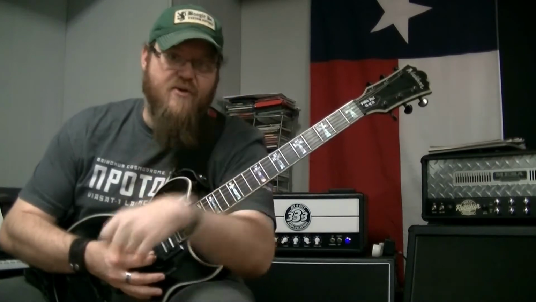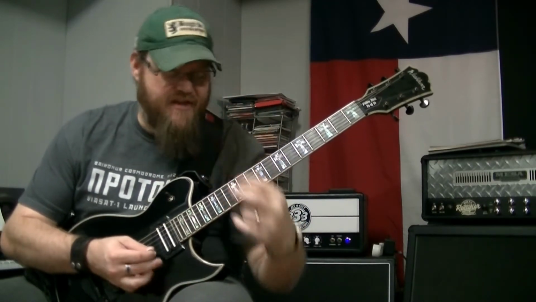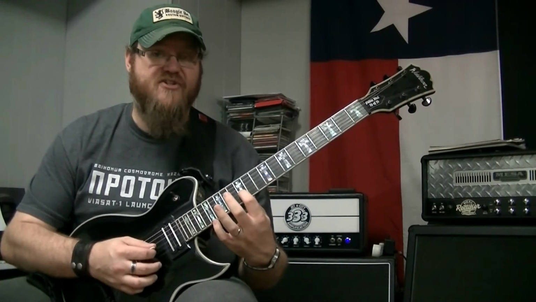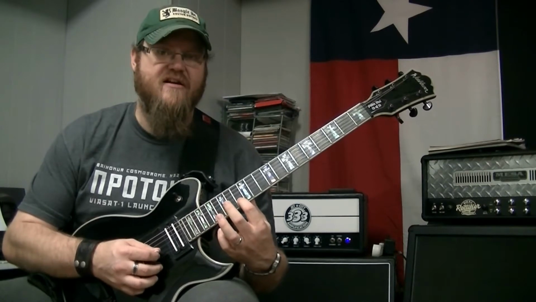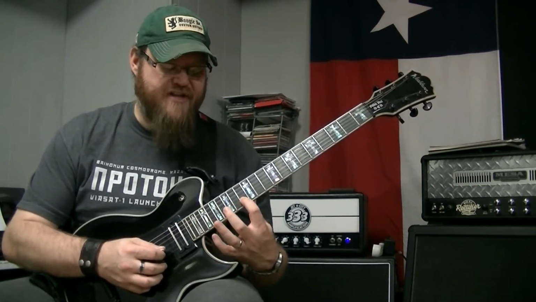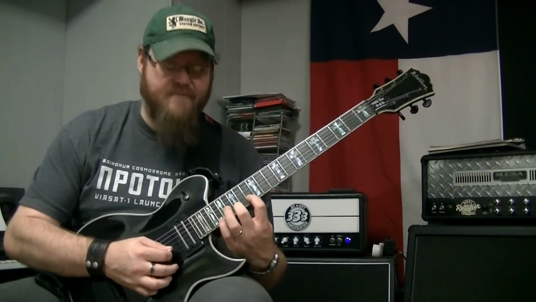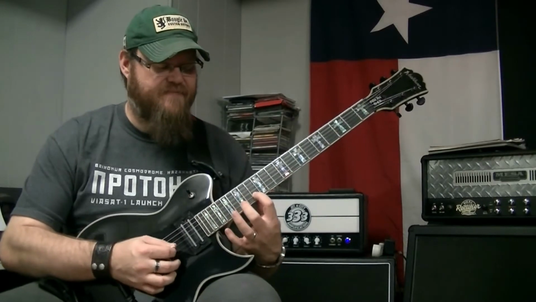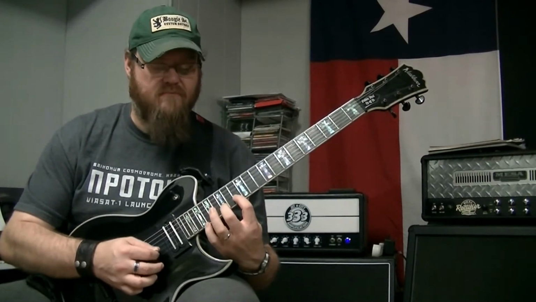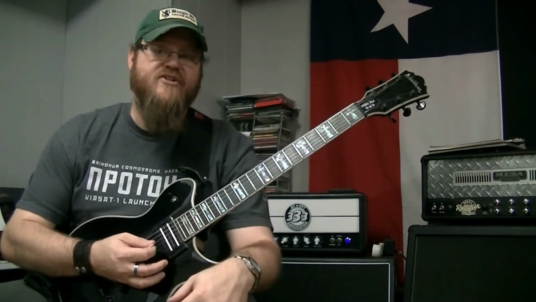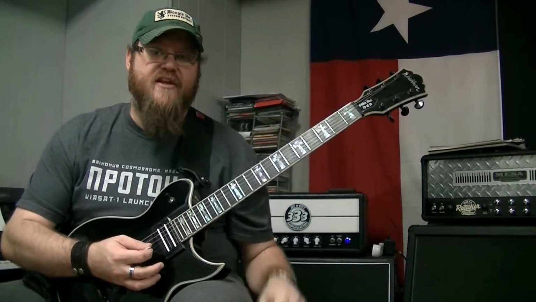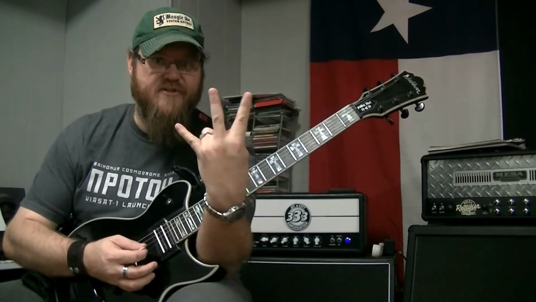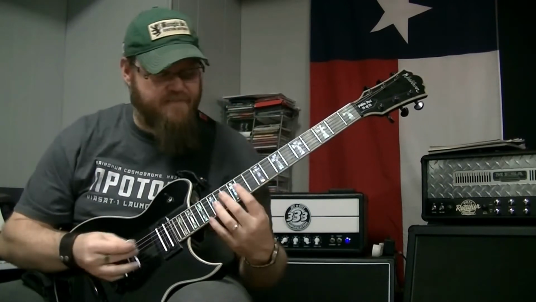Now, when we continue on to the 2nd string, we're going to use this shape again, but we do have to shift. When we get to the 2nd string, we're not going to start on the 12. We are going to start on the 13th fret. It's going to go 13, 15, 17. So we have 3 strings right in a row, the 4th, 3rd, and 2nd string, where we have this little shape where there's a space between each finger.